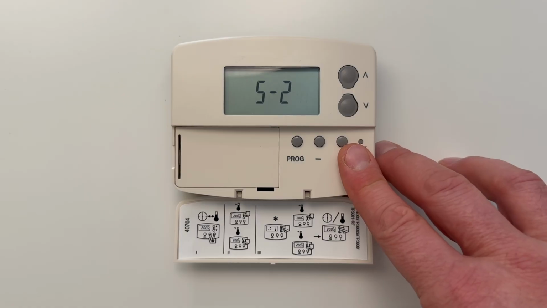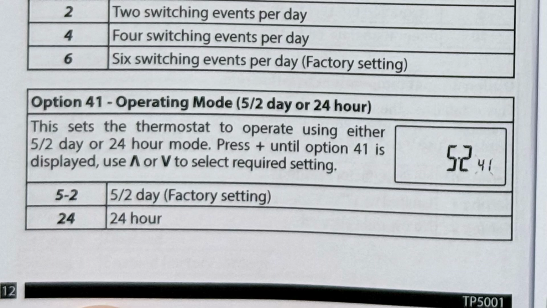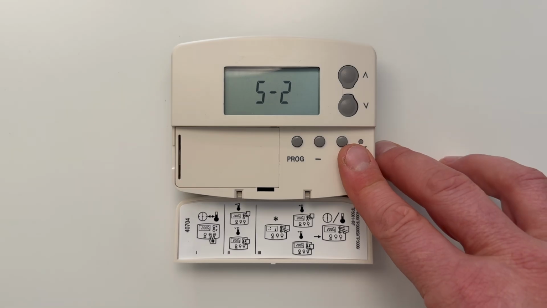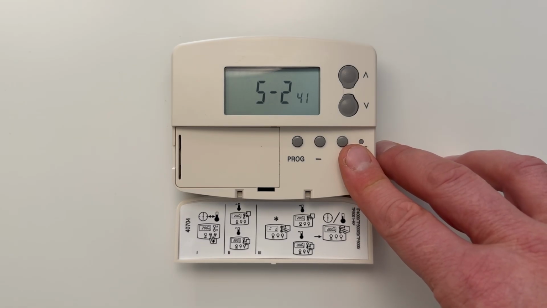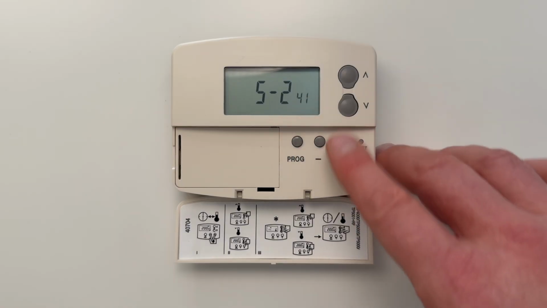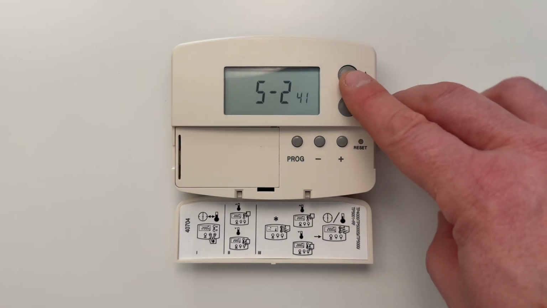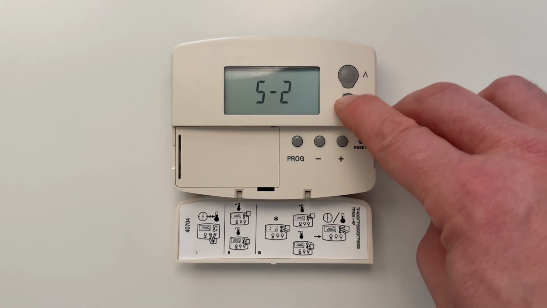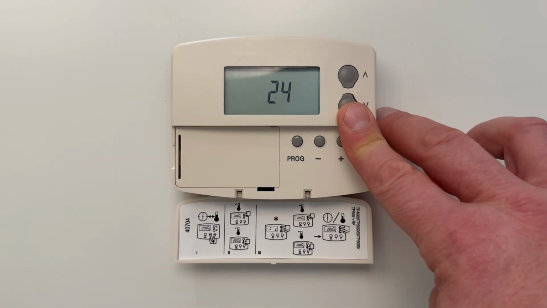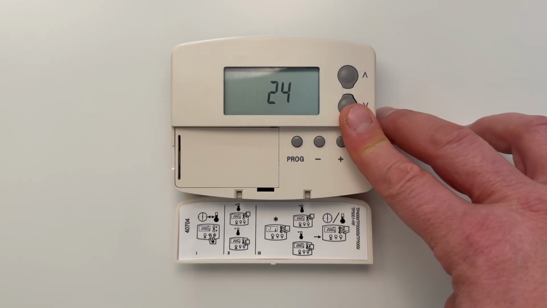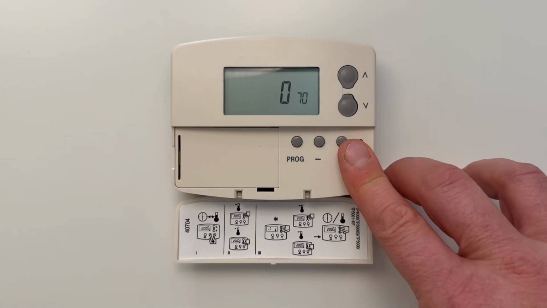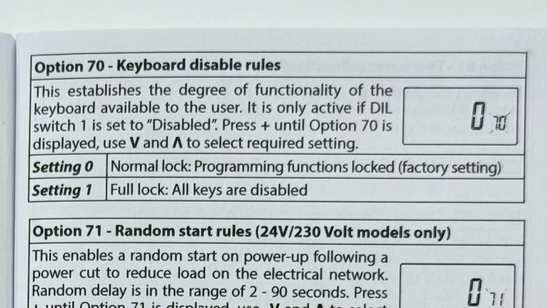Option 41 is the mode for 5 and 2 day or 24 hours. So it means you have two time schedules. One is for working days, like Monday to Friday, and 2 means weekend. And here I can have 24 hours. So it means I will have only one schedule and it will be valid for all days of the week. Option 70 is for keyboard disable.